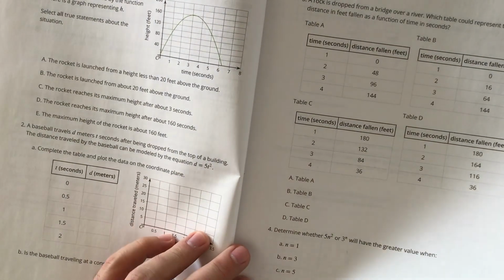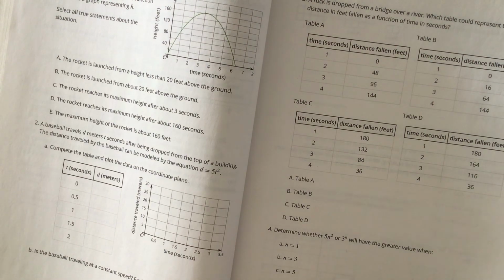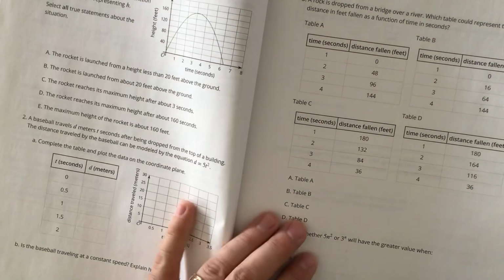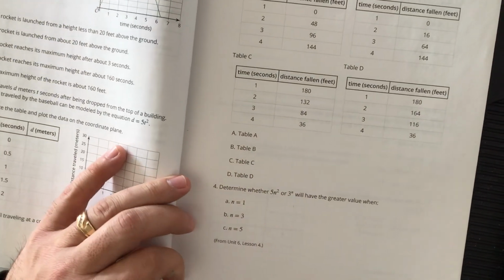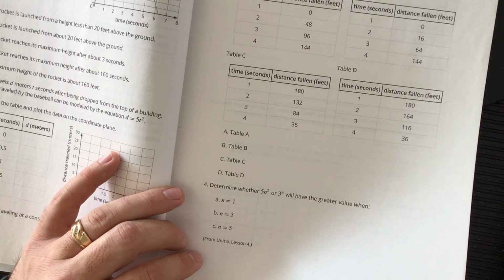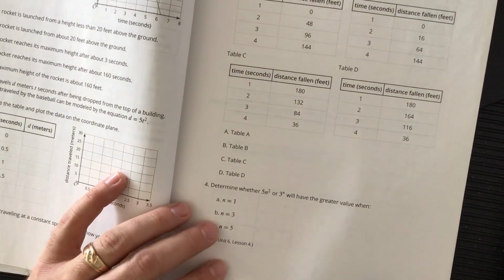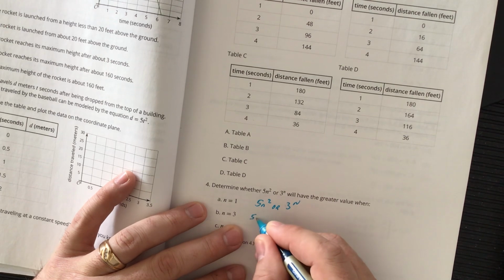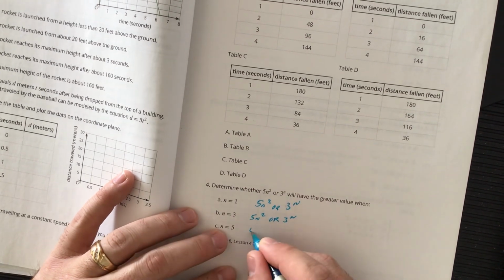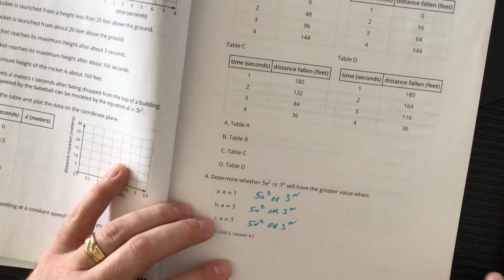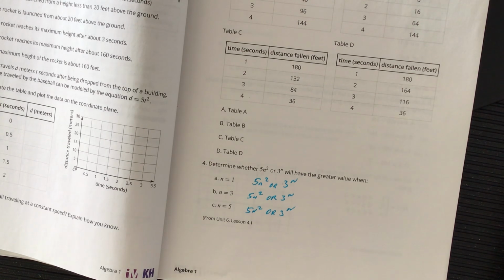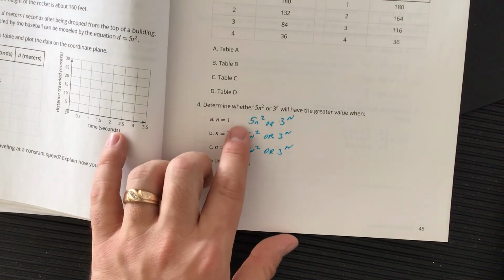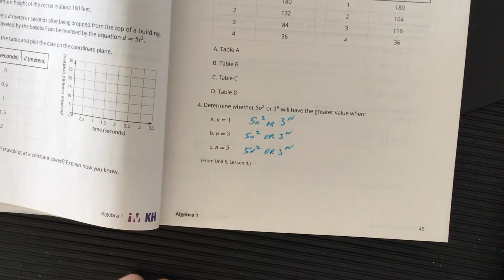Okay, short lesson today. Question number 1, circle the word all, please. All. 2 is self-explanatory. 3, which table? That one is multiple choice. One answer there. Question number 4 is not multiple choice. Okay, you can go ahead and write each one of these down, and you will circle which one is larger for each one. When n is 1, which one's larger? When n is 3, which one's larger? When n is 5, which one's larger? So that one is multiple choice as far as each one, but you can't just circle one of these 3.